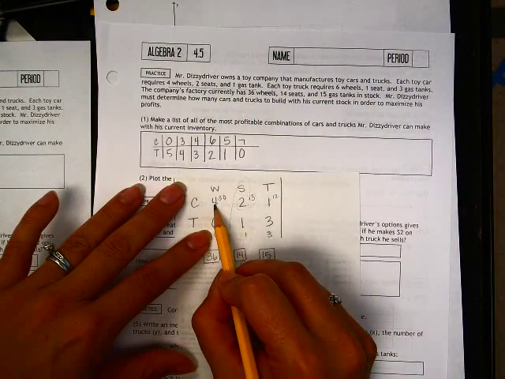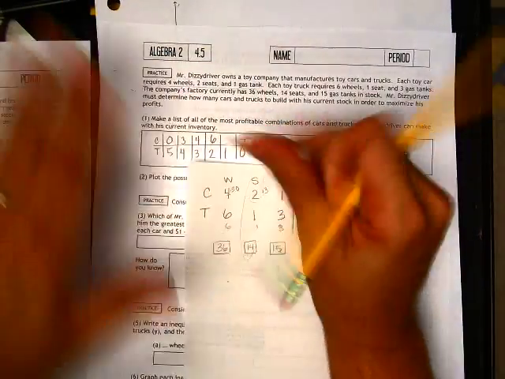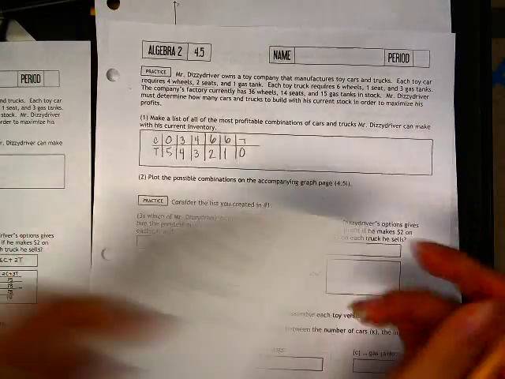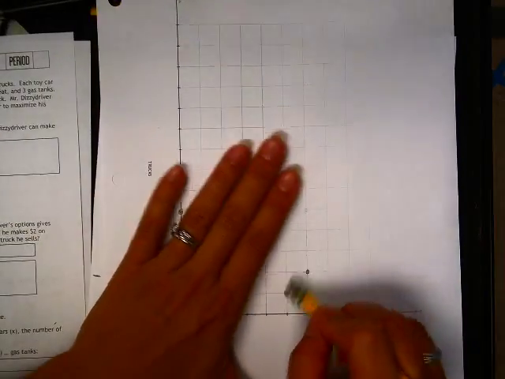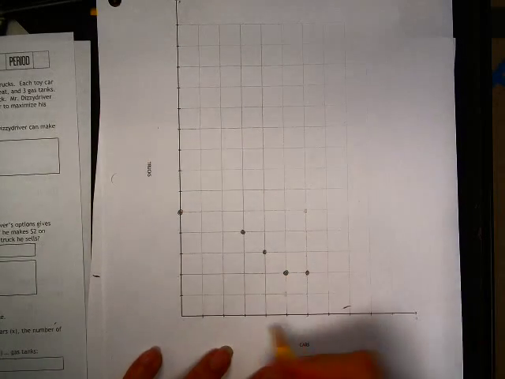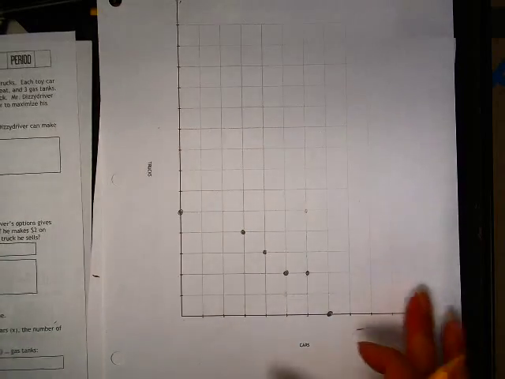So 4 times 6 is less than that. 2 times 6 is 12, so I could have put 6 there. And then 1 times 6 is less than that too. Okay, we fix that. So then I want 1 and 6. There we go. And 0 and 7. So those are all of our points.